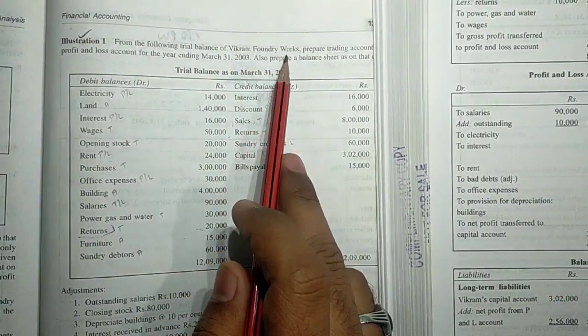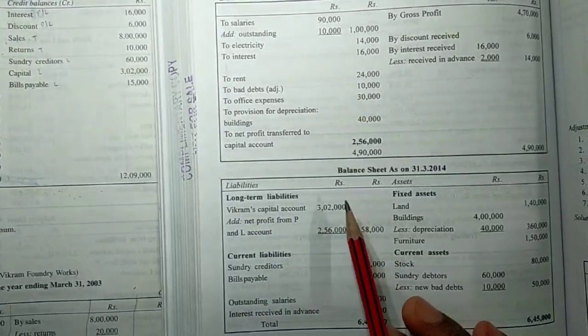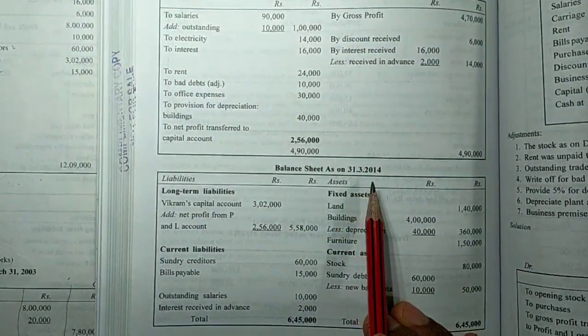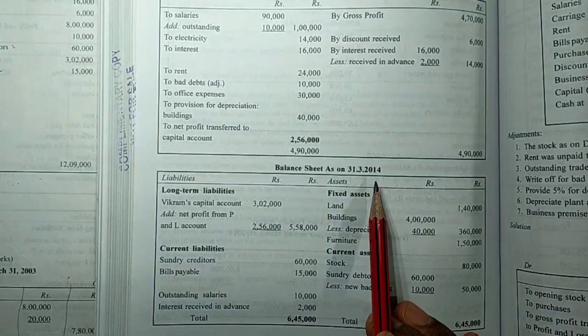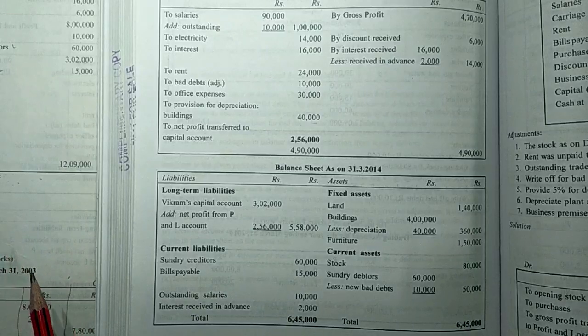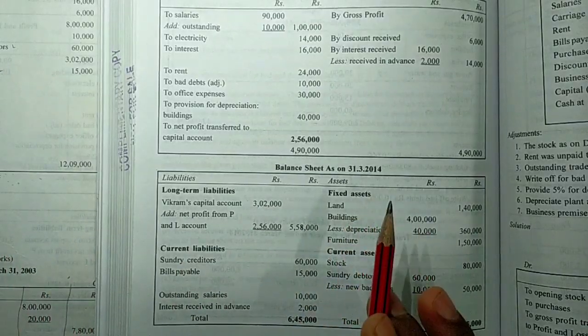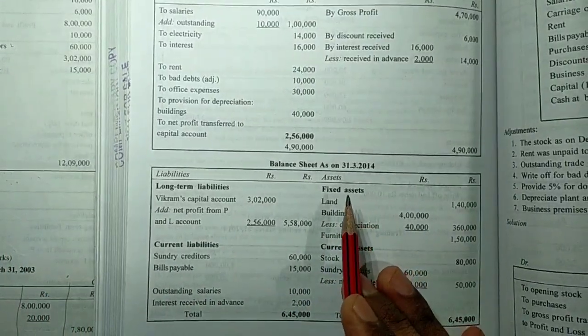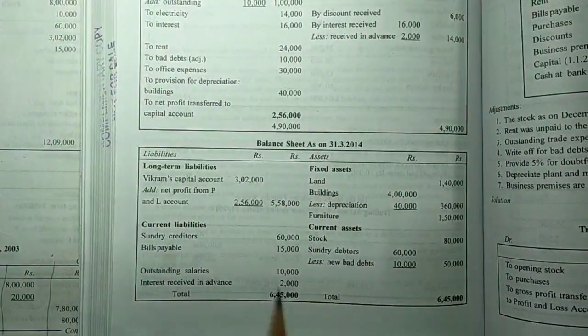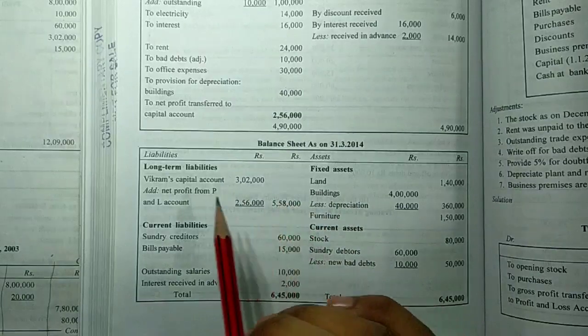So based on that, Vikram Foundry Works balance sheet as on 31st March 2014, or 2003, whatever the date has been given, you just mention it. Now how to solve this problem, we'll discuss.